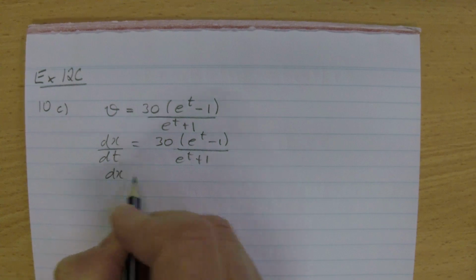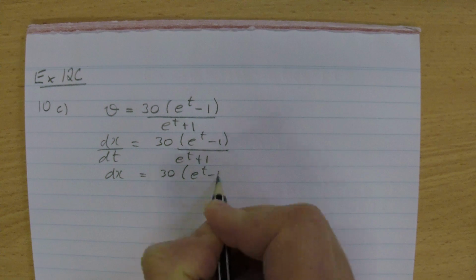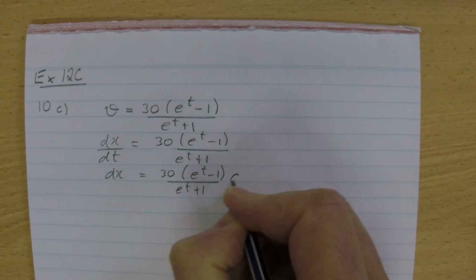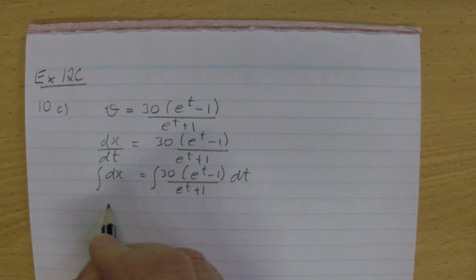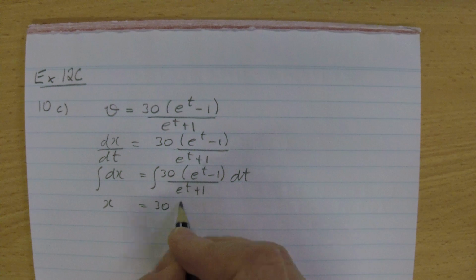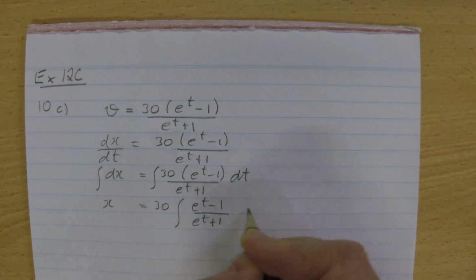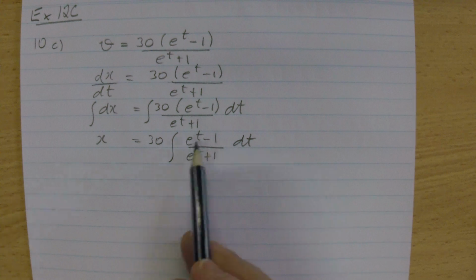Separate the variables. And now we can take an integral of both sides. The integral of dx is x. I'm going to remove the constant here, and we have the integral of (e^t minus 1) over (e^t plus 1) dt. So this is not a standard integral.